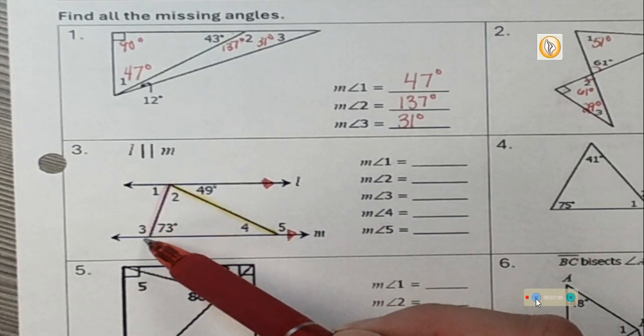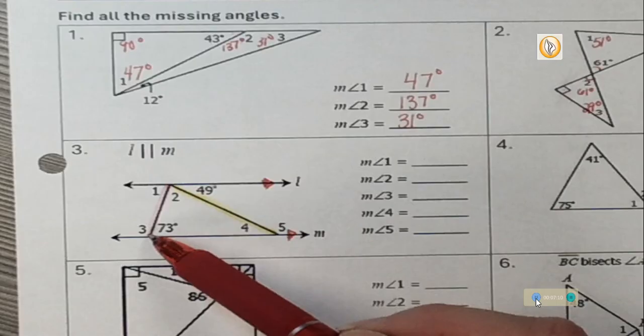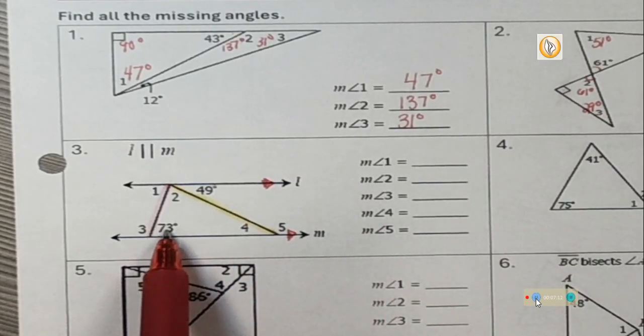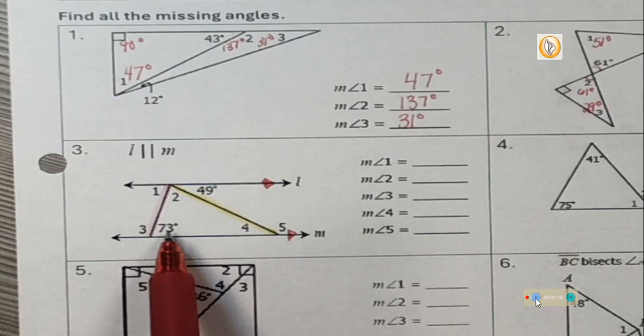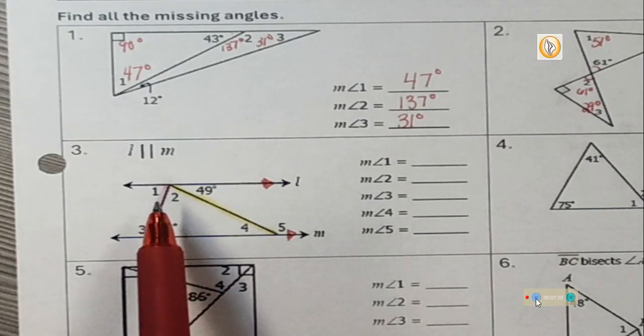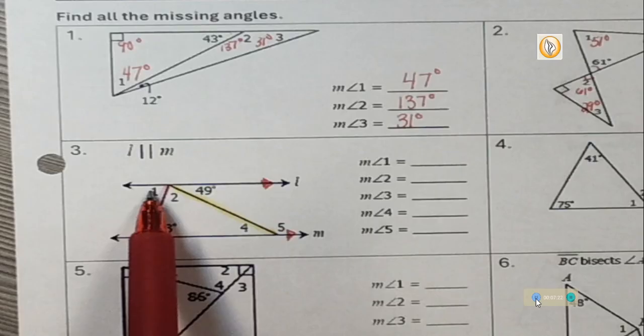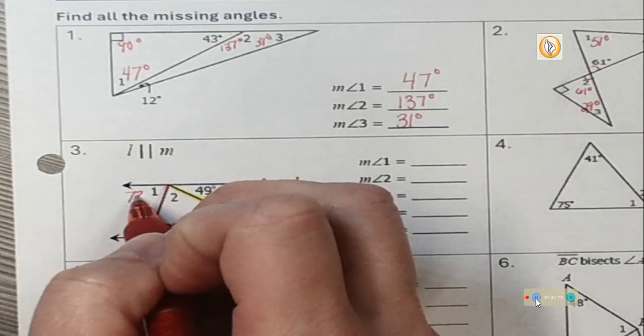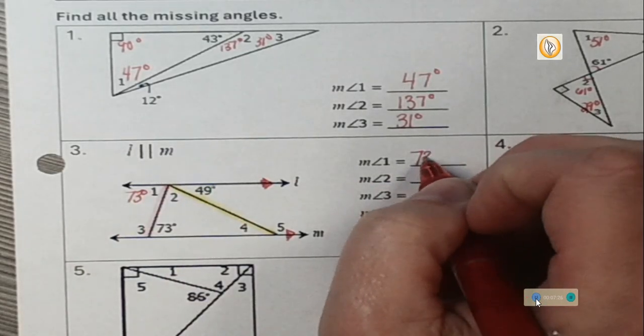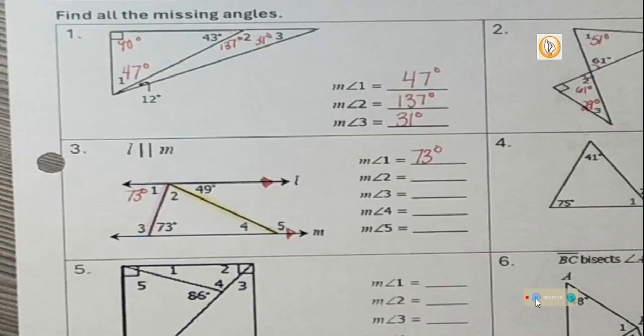Now, bring that back. Look at your pink transversal. Remember when we zigzagged? If I go from 73, I'm going to zigzag. I'm going to jump that pink transversal. Where am I going to go to? I got to jump up to 1. That's my zigzag. So angle 1 is 73 degrees because they are alternate interior angles.